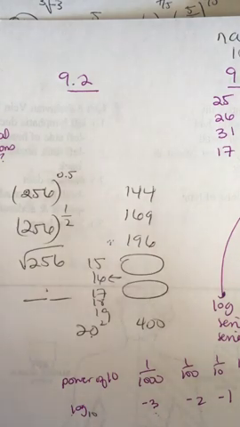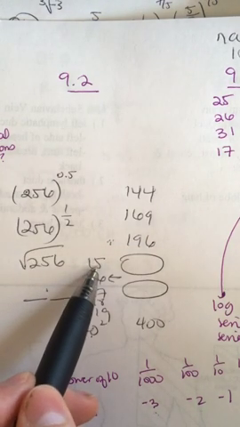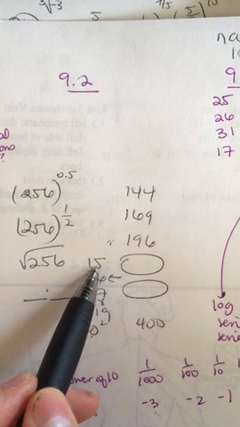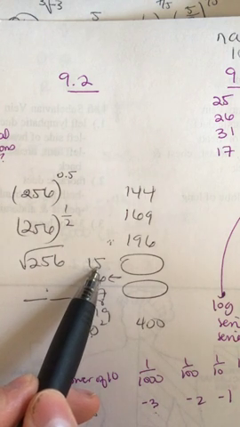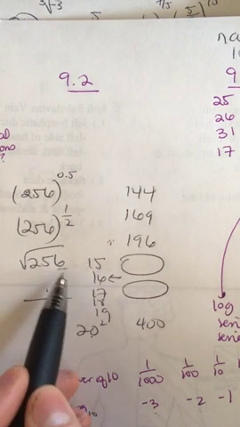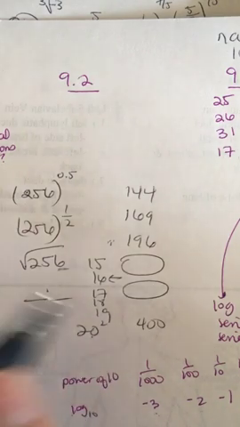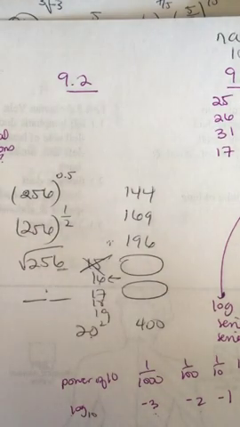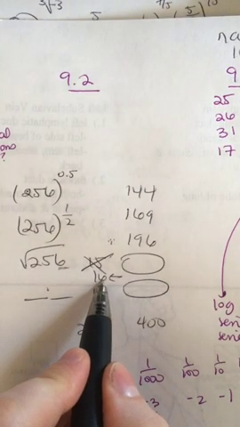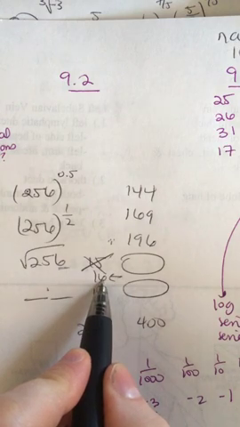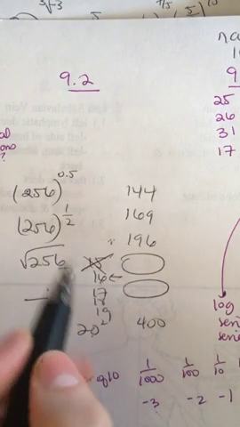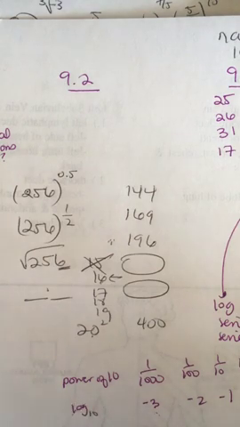Another thing to look at is, if I'm doing 15 squared, what's 5 times 5? 25. You're going to end up with a 5 in the ones place. Is there a 5 in the ones place? No. 15 can't be your answer. 16. What's 6 times 6? 36. You're going to end up with a 6 in the ones place. Do I have a 6 in the ones place? Yeah.